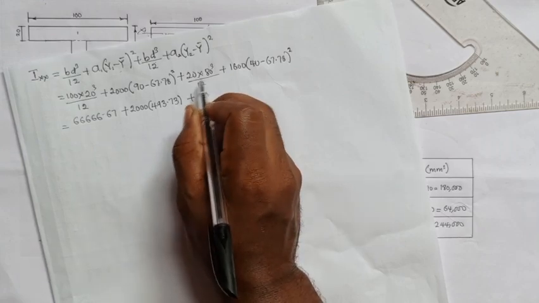Plus 80 cube times 20 will give us 10,240,000.